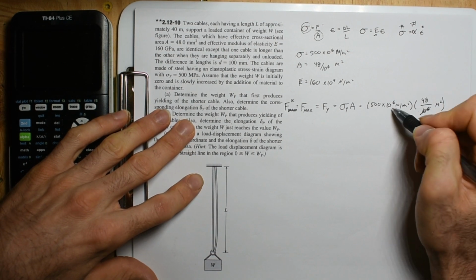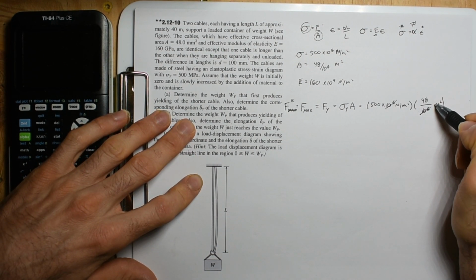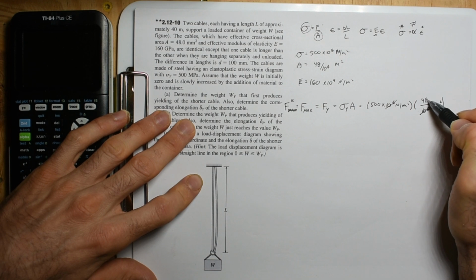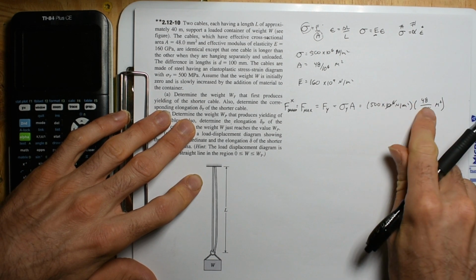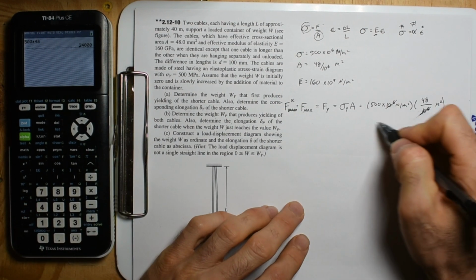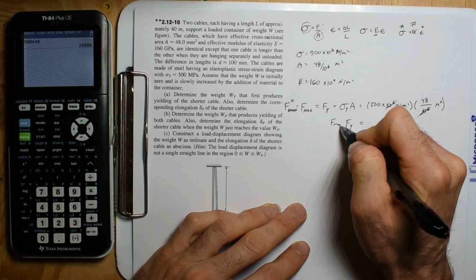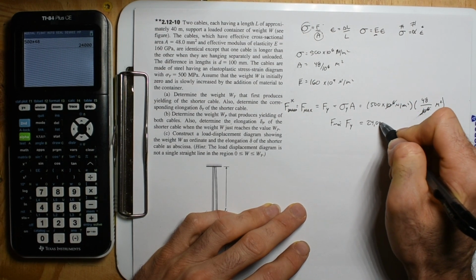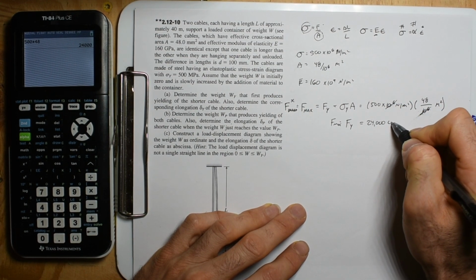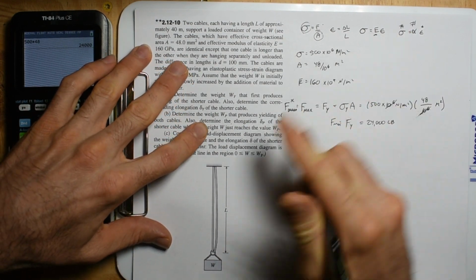Anytime you're working with megapascals and millimeters, 48 millimeters squared, you got two 10s to the 6 to cancel out. So you get 500 times 48, and right off the bat you get a yield force, or a force max, of 24,000 pounds.